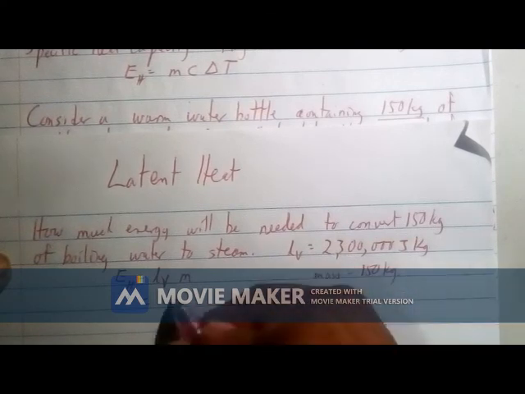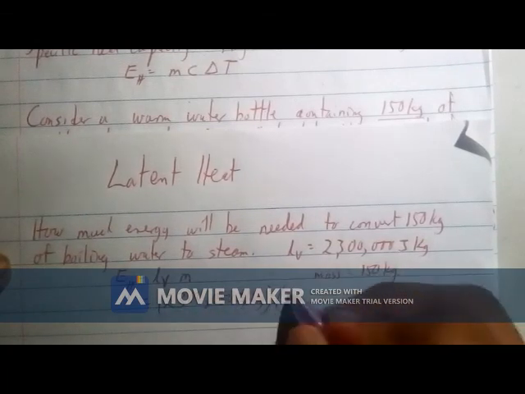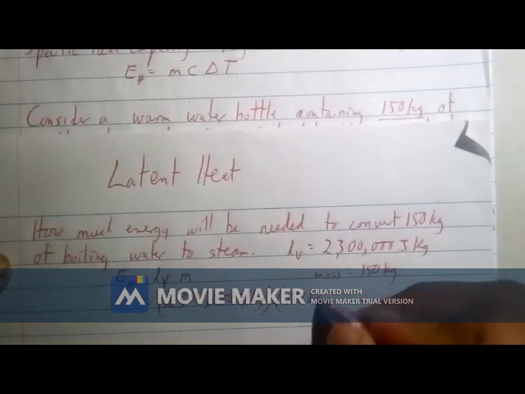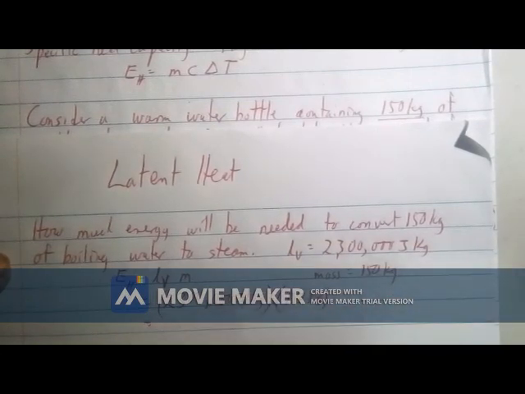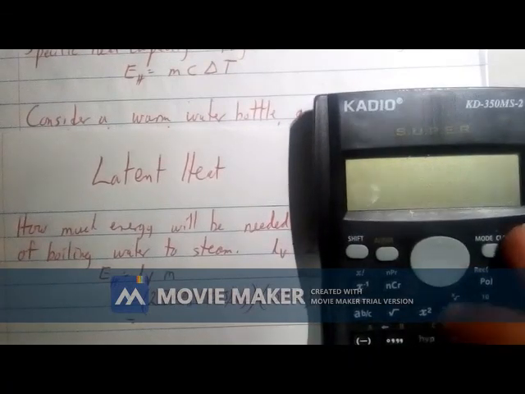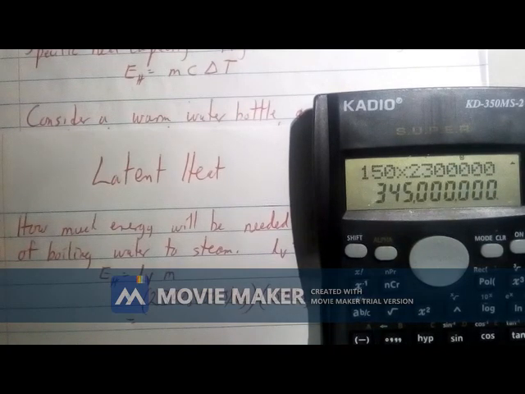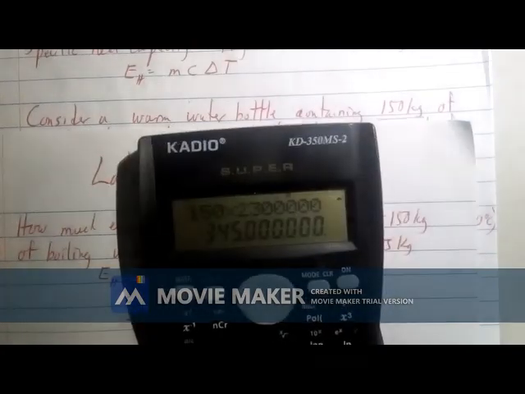So you take 2300000 joules per kilogram times 150 kilograms. When you multiply those two, you end up with 150 times 2300000, equals, that gives us a big long value.